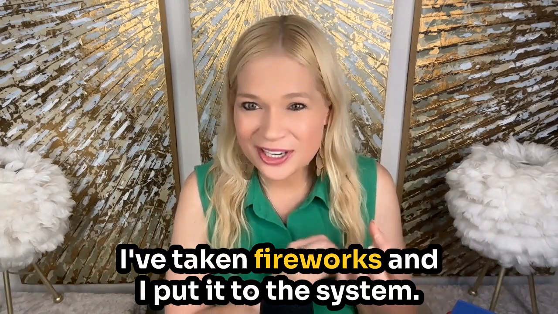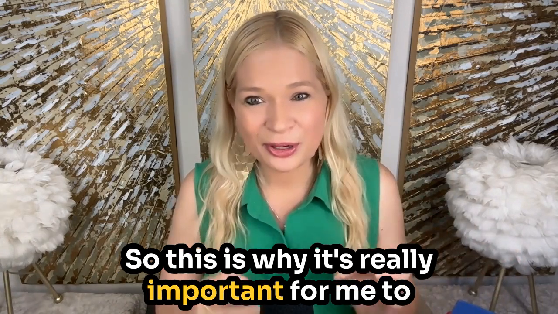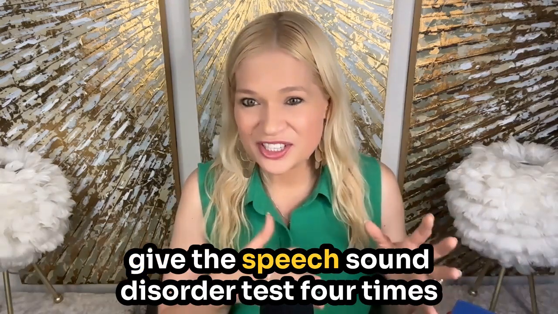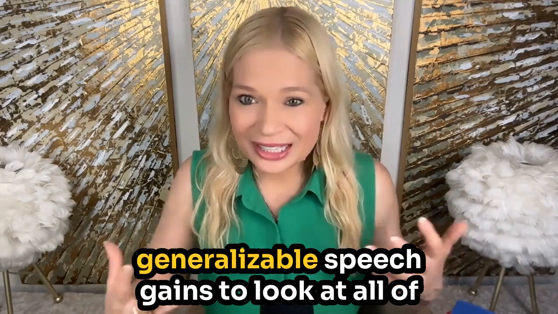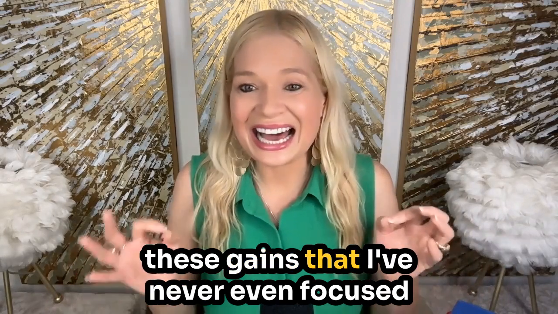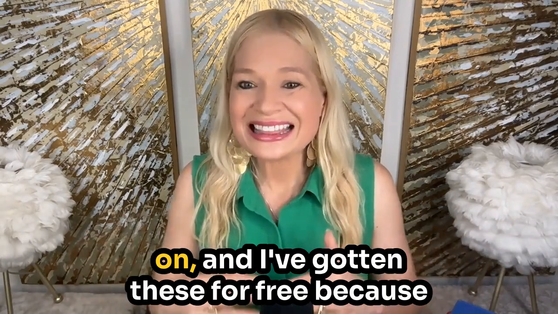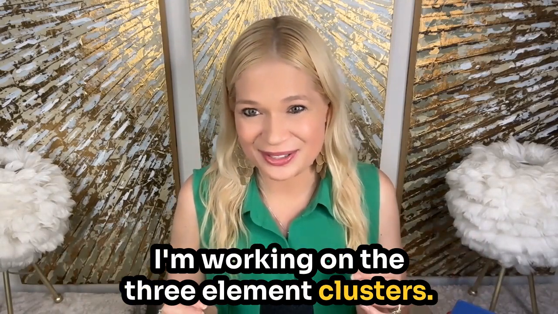I've taken fireworks and put it to the system. So this is why it's really important for me to give the speech sound disorder test 4 times a year, to look at those generalizable speech gains, all of these gains that I've never even focused on. And I've gotten these for free because I'm working on the 3-element clusters.